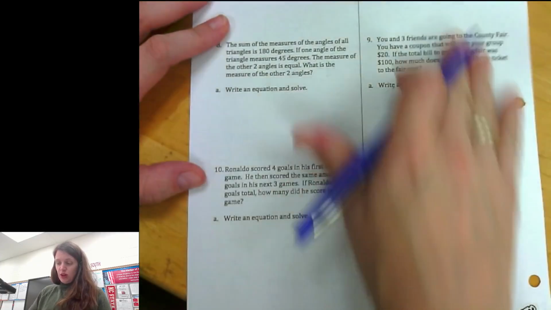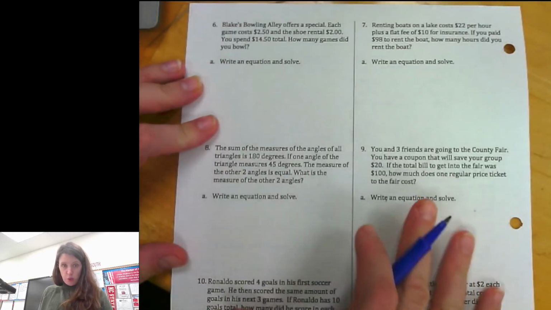On the back side, you have some more examples to try on your own, okay? So make sure you're practicing these and trying them by yourselves, because there will be one like this on the mastery check. So good luck.